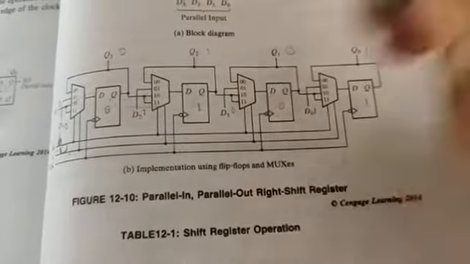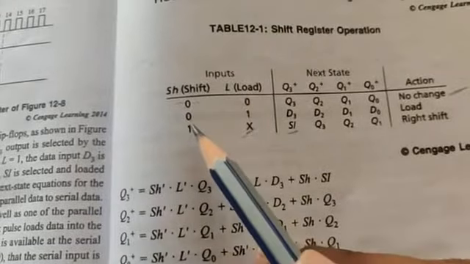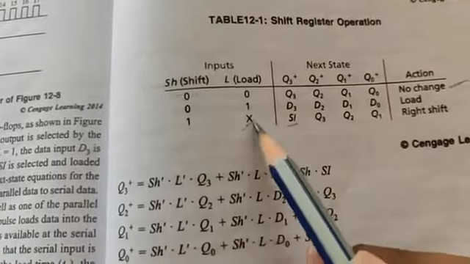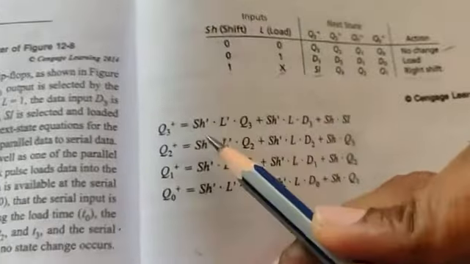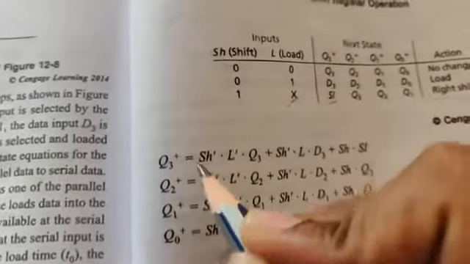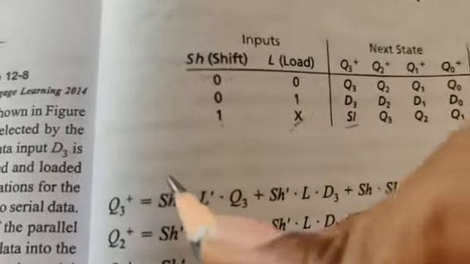And parallelly the output will be sent. That is serial in, parallel out. Serial in, parallel out will be performed only when the shift is 1 and load is neglected. Right shift. So this is how it works, parallel in, parallel out or serial in, parallel out. They are given in equation form. Here SH refers to shift, and when it is barred, we normally represent it as 0.